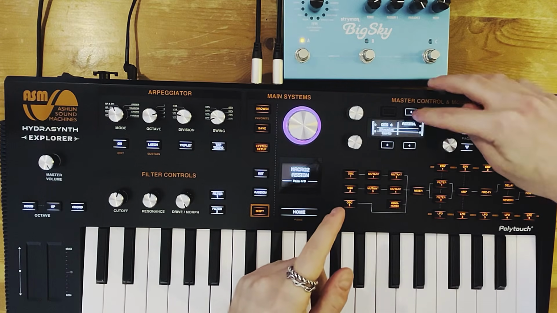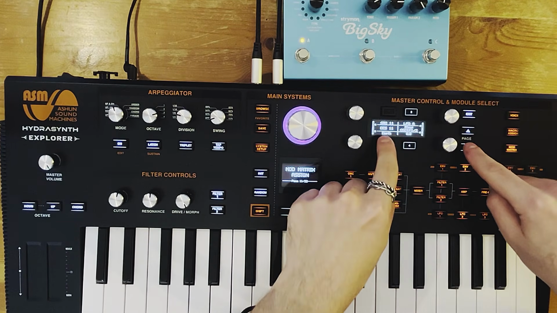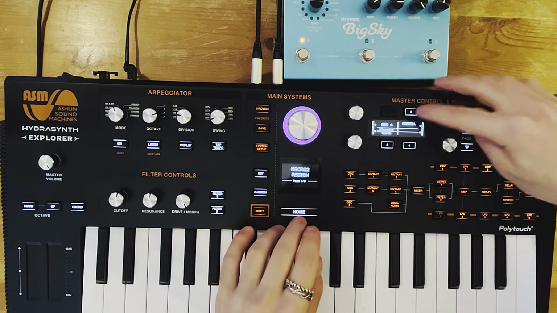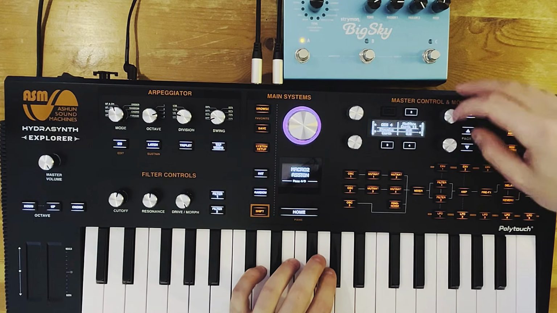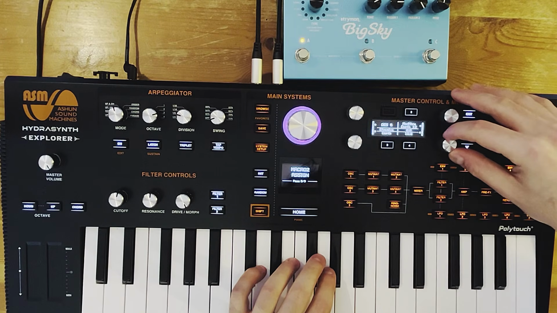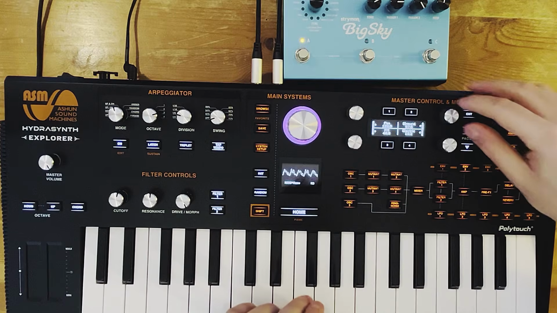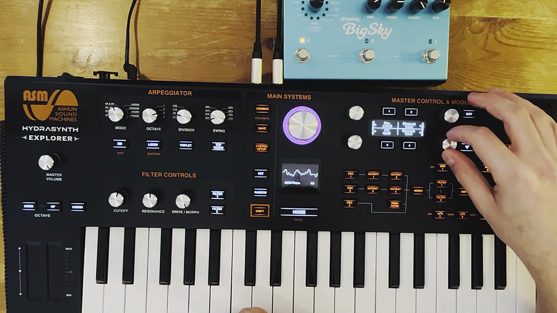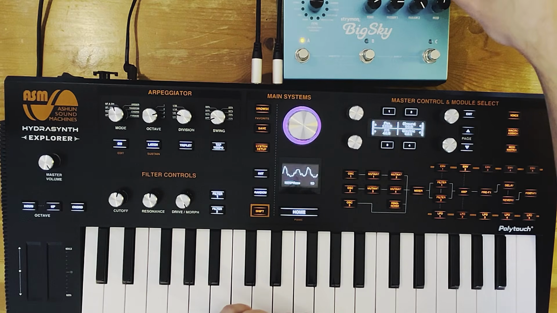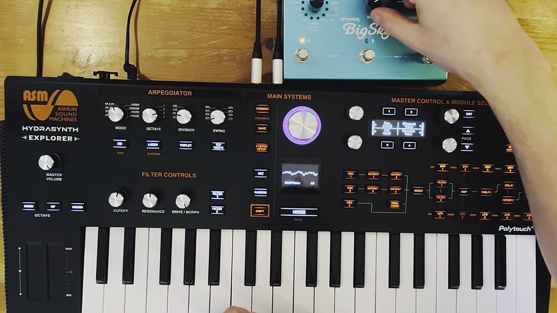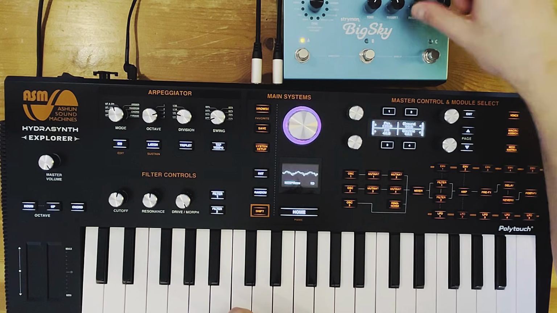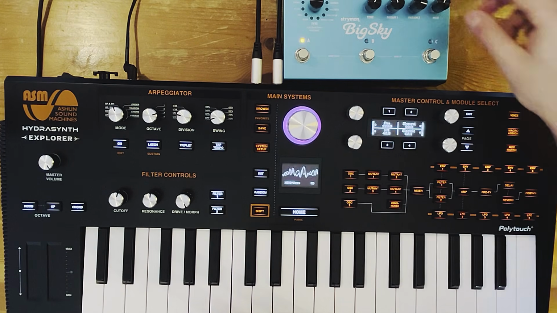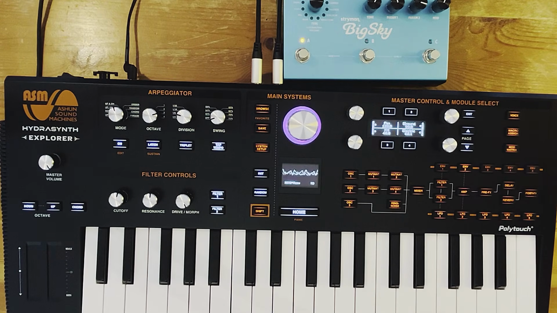And now binaural could map to destination 11 and destination 12. And we get this beautiful drone.